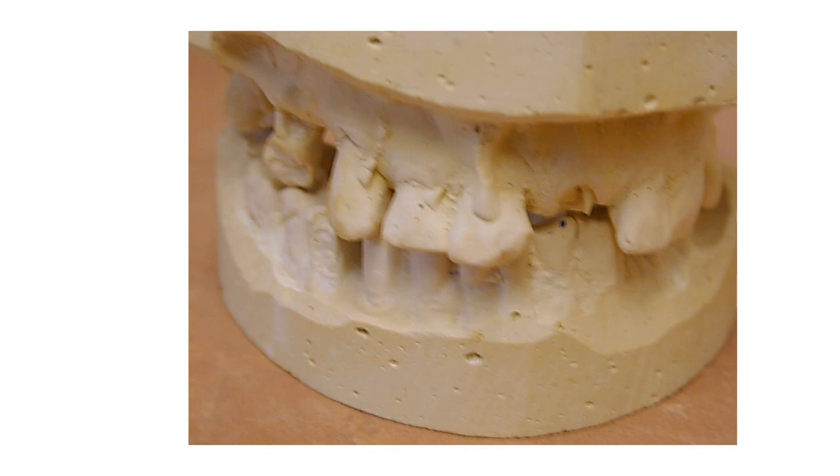This shows the models in articulation, but just look at the quality of the models. There's lots of air blows, there's bubbles all over the place. If you were trying to assess the occlusion, how can you assess the occlusion when you've got bubbles and plaster nodules on the occlusal surface? How can you occlude that? How does that show any form of quality of treatment?